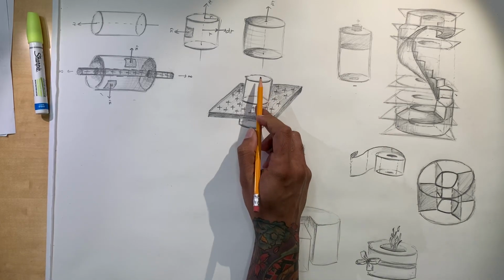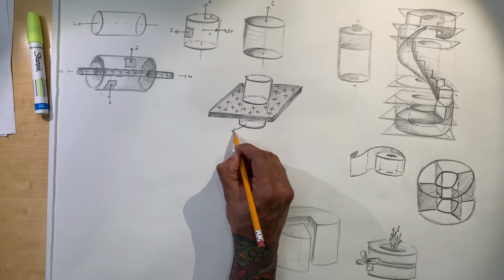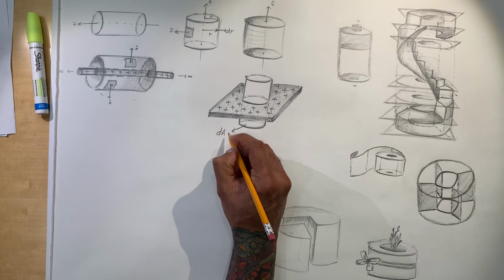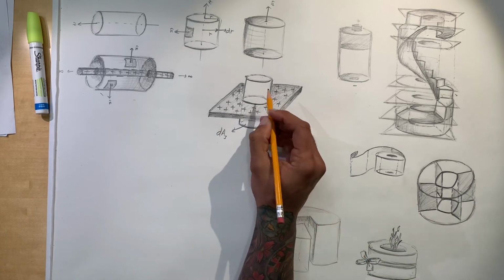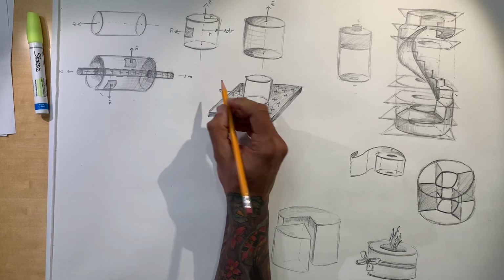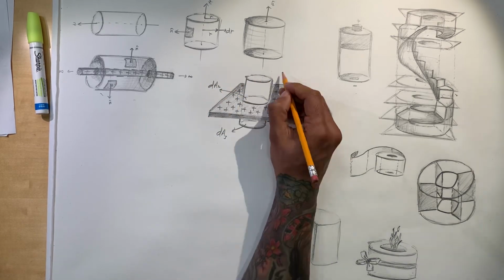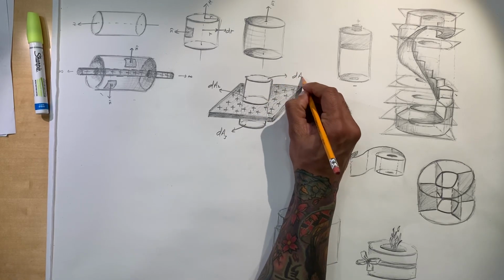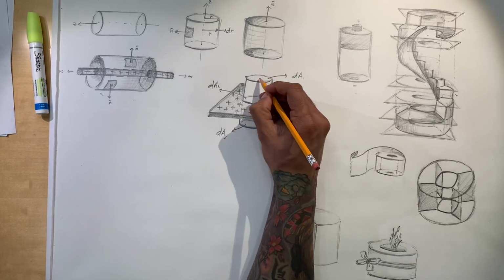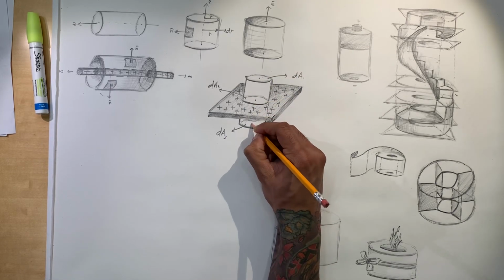So now, let's work on the face, like the plate. So let's call this face here differential area 3. We'll call this one in here, we'll draw an arrow to it, differential area 2, and differential area 1. Draw a dot in the center of each of the ovals you made.